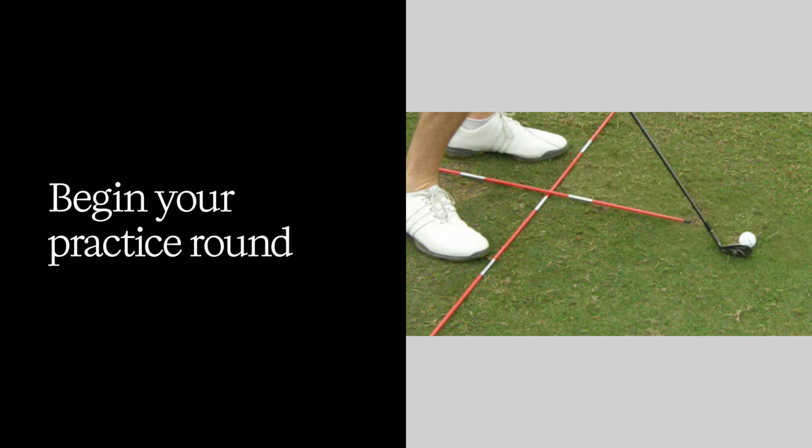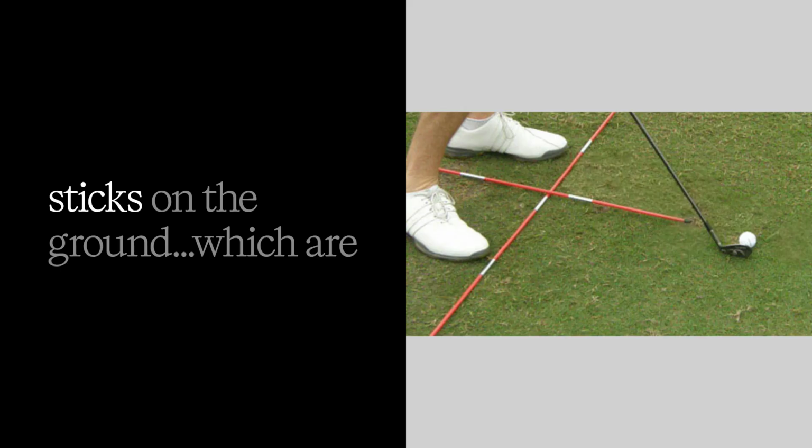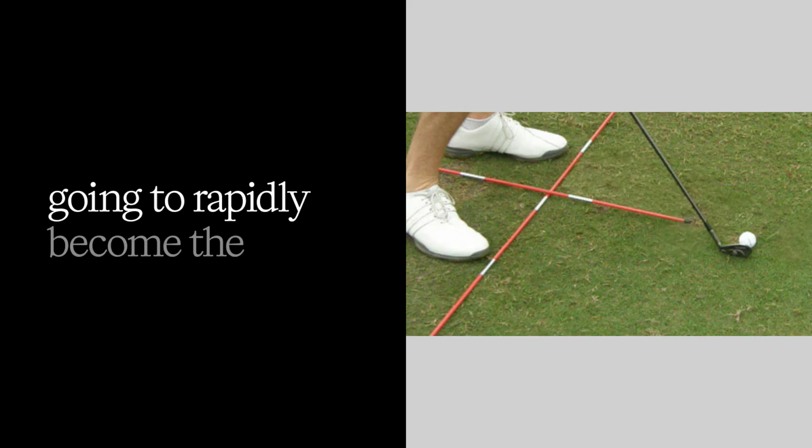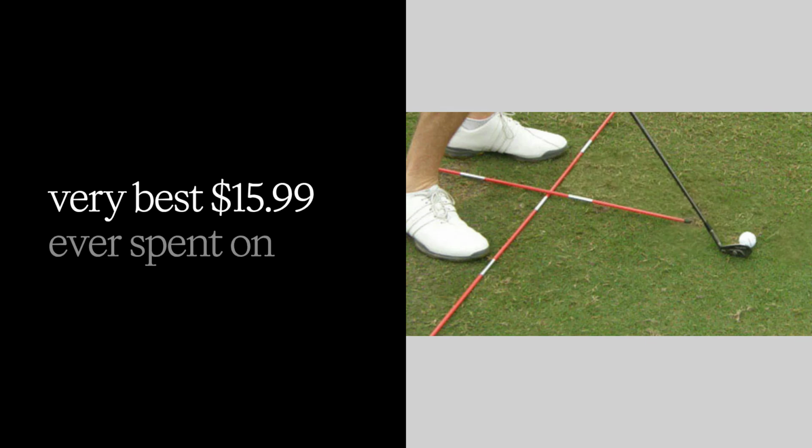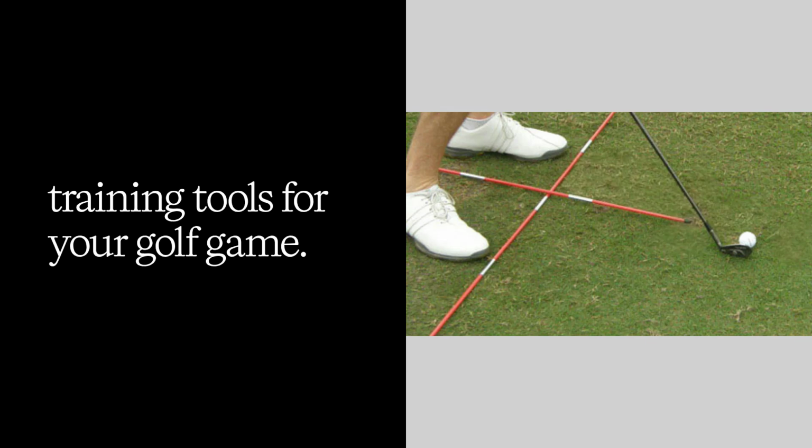Aim and alignment. Begin your practice round by placing 2 alignment sticks on the ground, which are going to rapidly become the very best $15.99 ever spent on training tools for your golf game.